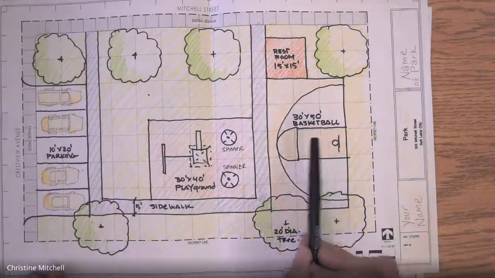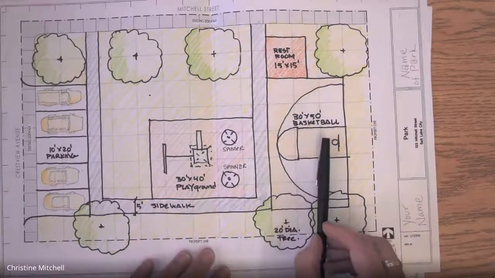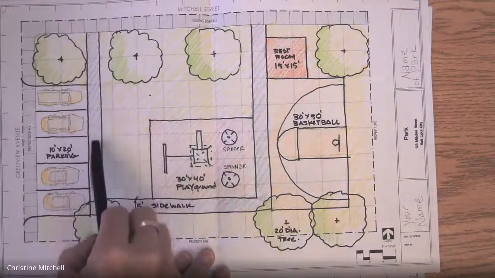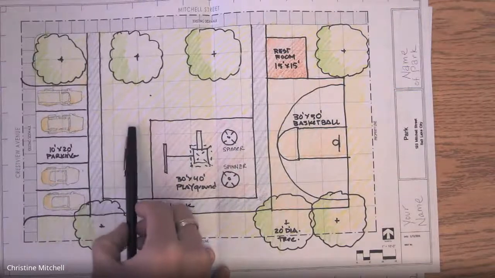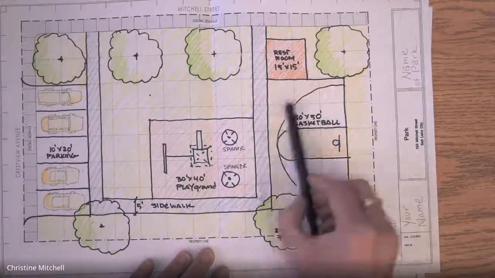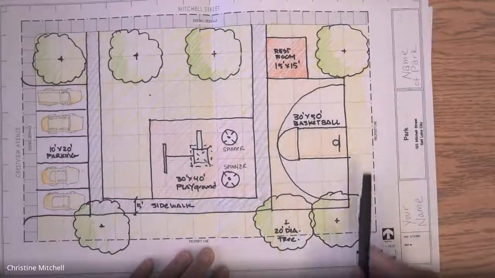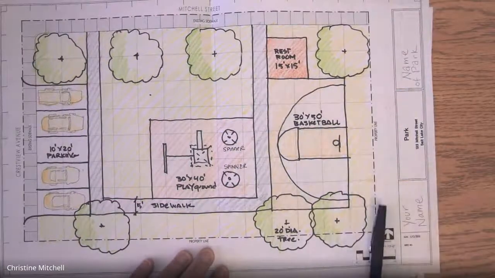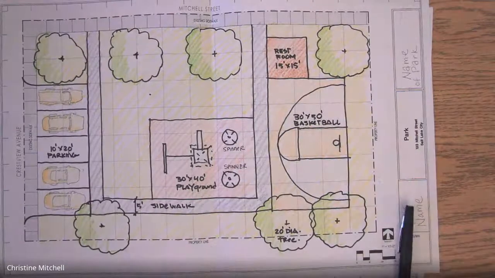Would it be good to have a basketball court with the basketball hoop right here, so every time you shot and missed, it went into the parking lot? No. So having it over here against a property line with actually some grass to help give a little bit of border is a good idea. Okay, so think about that.